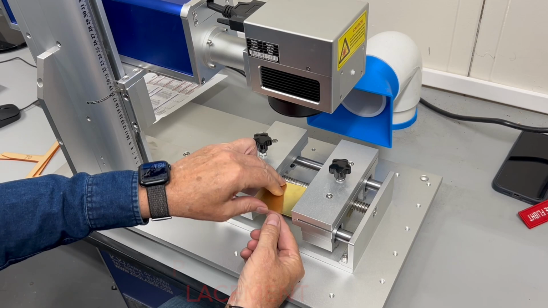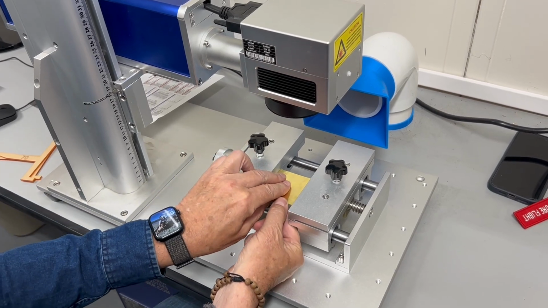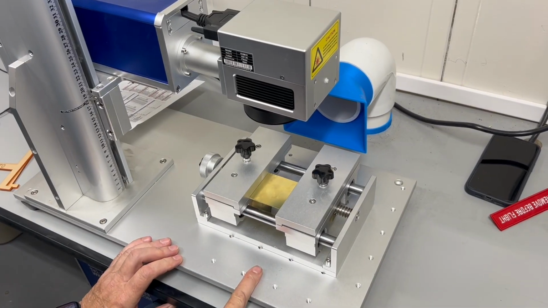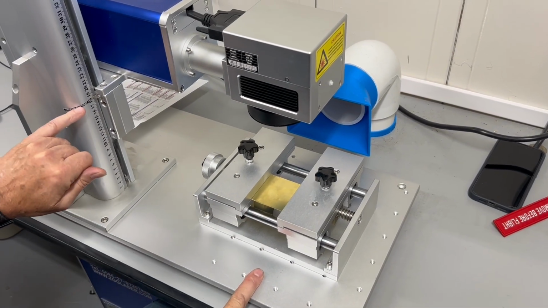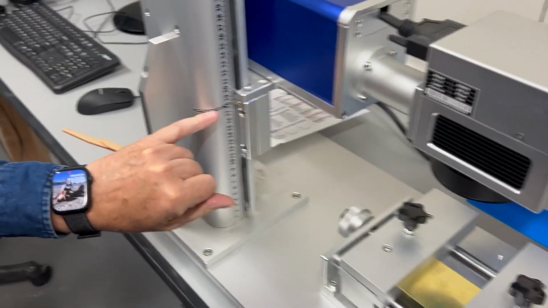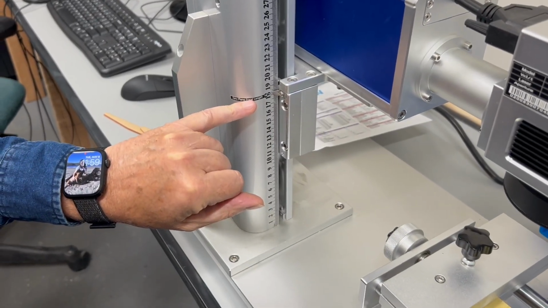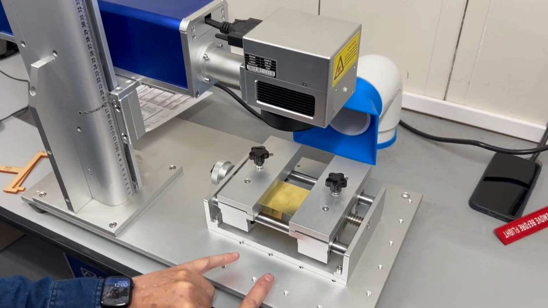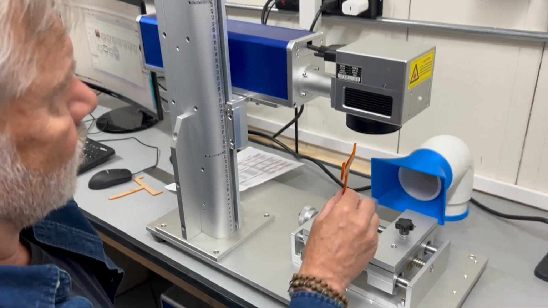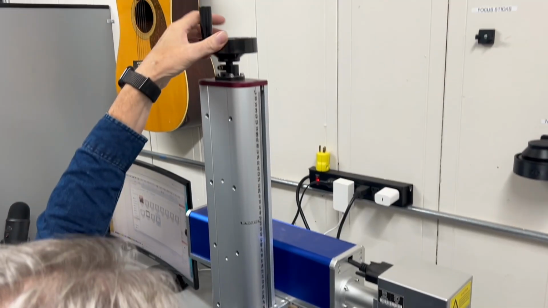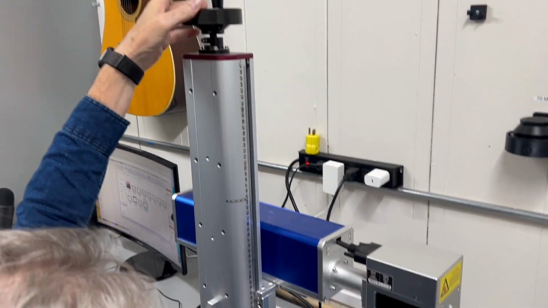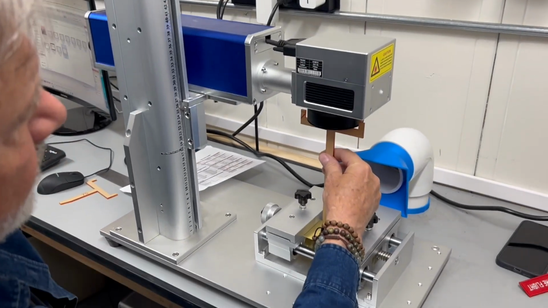But one of the things that we have to understand is that once we have moved this material away from the board, then these settings on the side here, which are the optimum focal distance, no longer apply, because that focal distance was meant to be against the bottom board here. So we use this focus stick to set the distance exactly to your material.